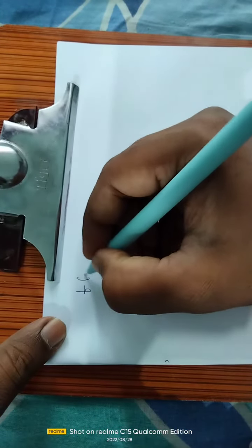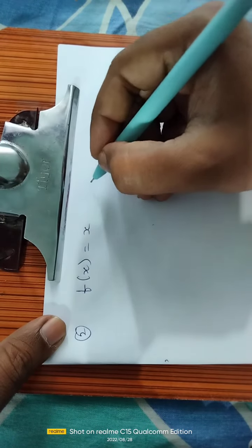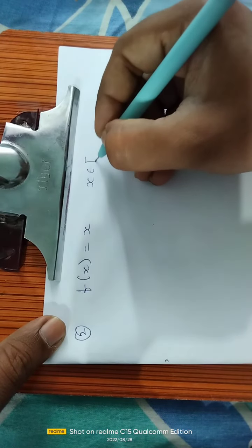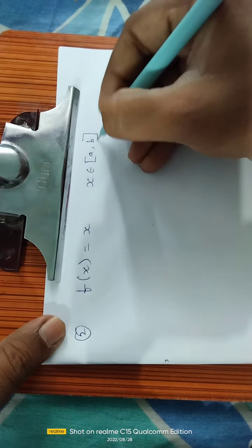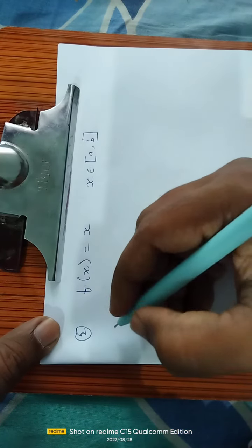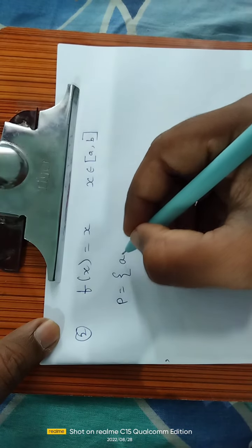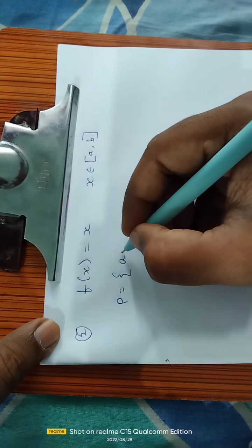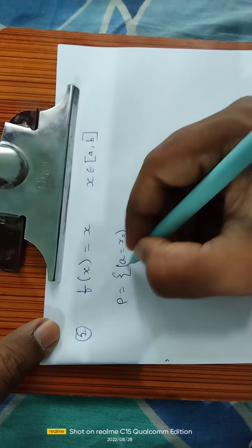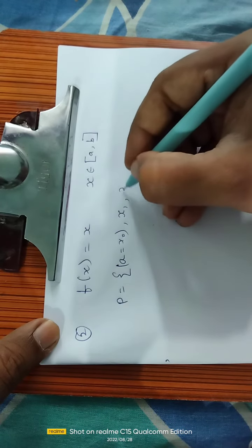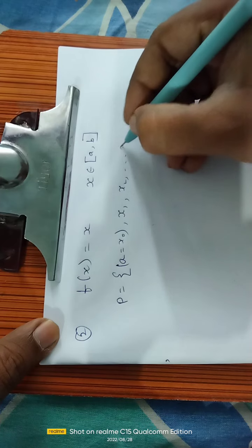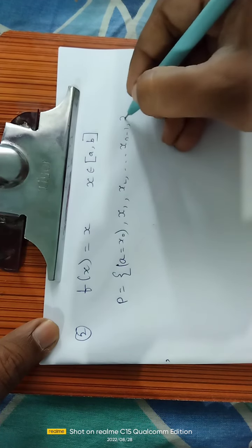In the second problem, I am taking my function f of x equal to x, where x belongs to closed interval a comma b. Again as usual I am writing the partition P equal to a, that is a is nothing but x0, comma x1 comma x2 so on up to xn minus 1 comma xn.